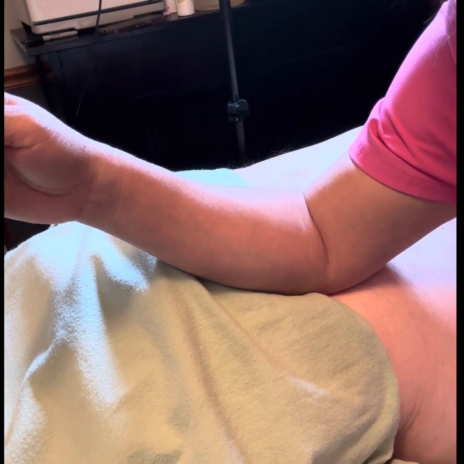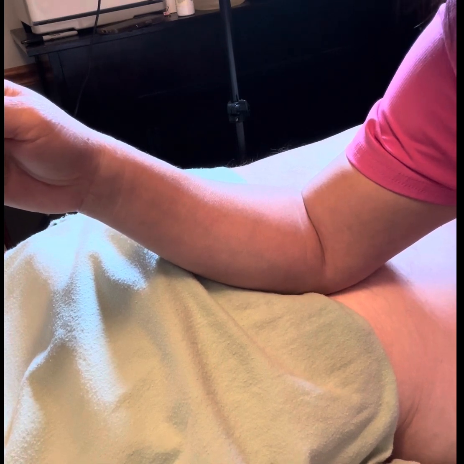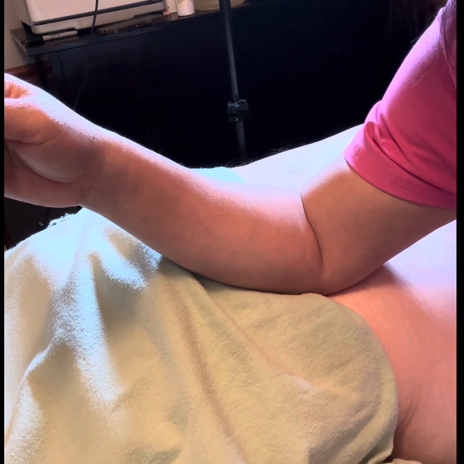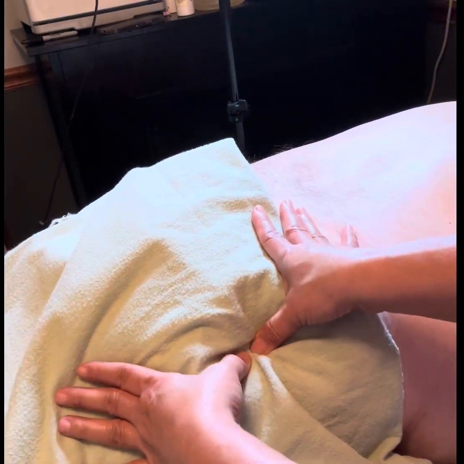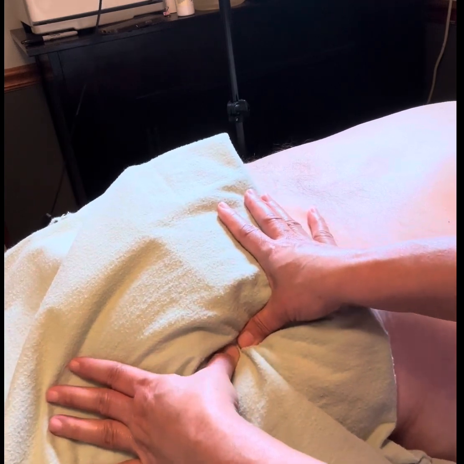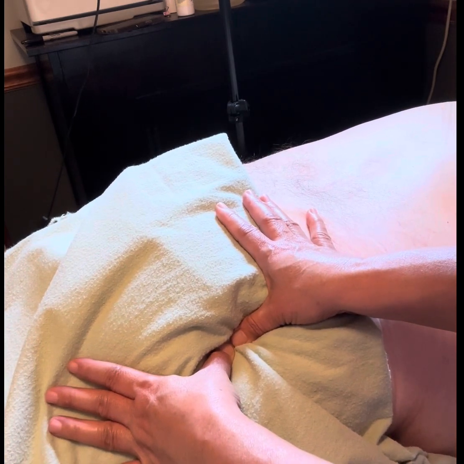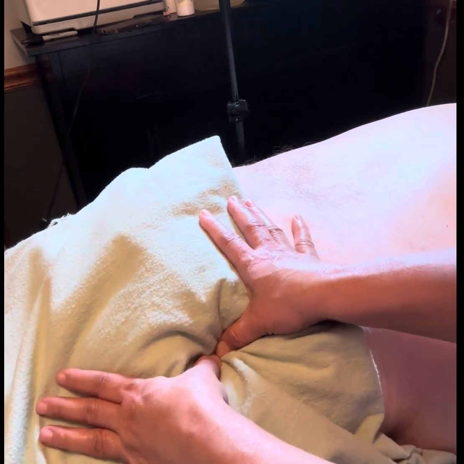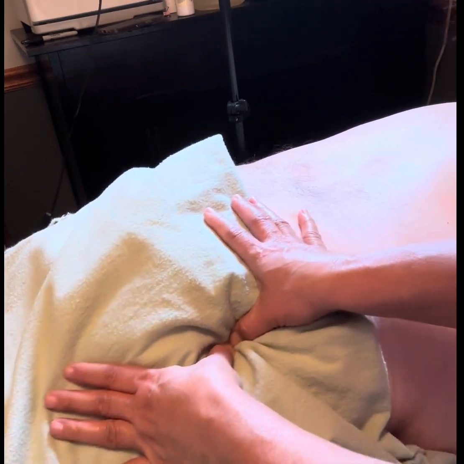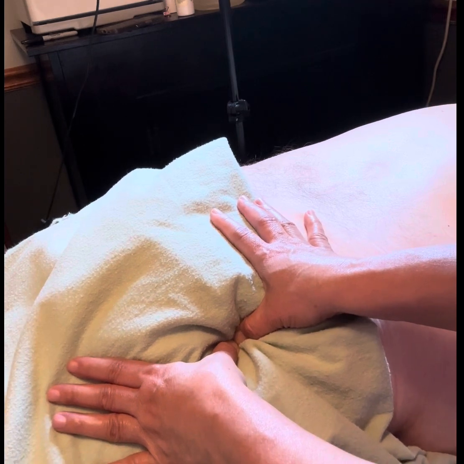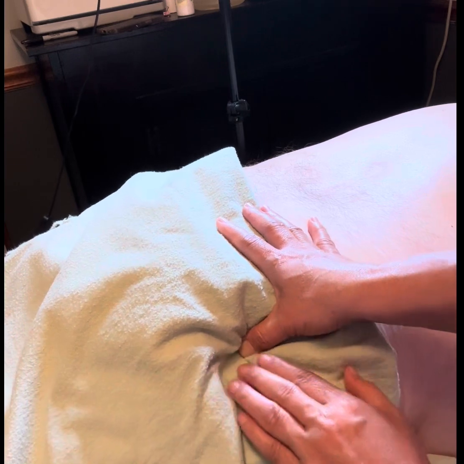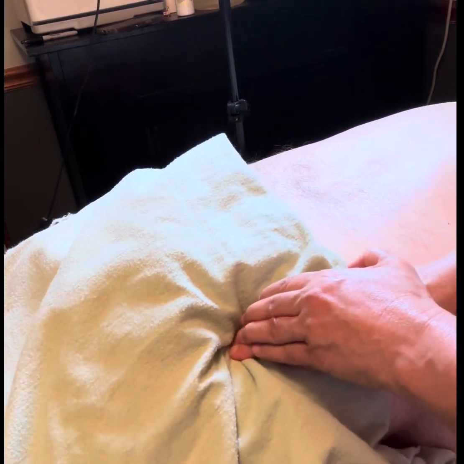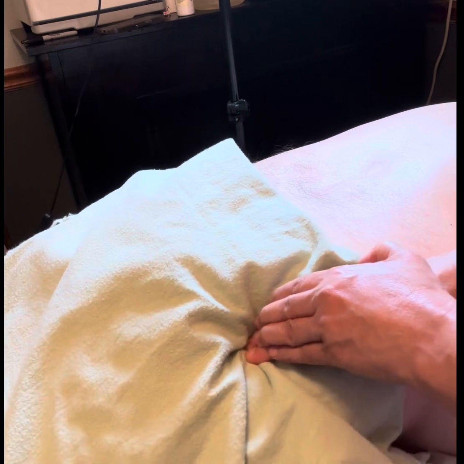Static friction on the gluteal region using our elbow. Static friction using our thumb around the trochanter. Longitudinal friction around the trochanter, transverse around the trochanter, circular friction around the trochanter.